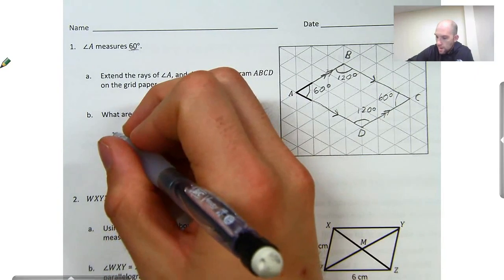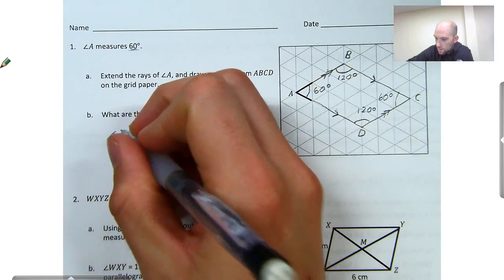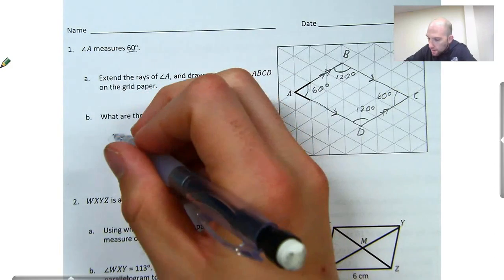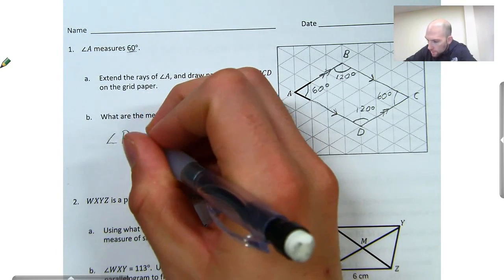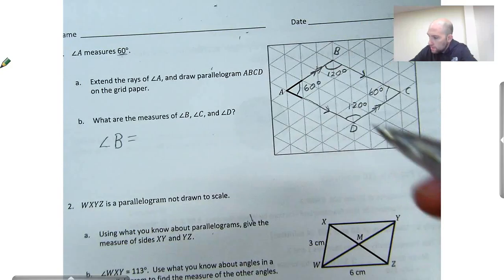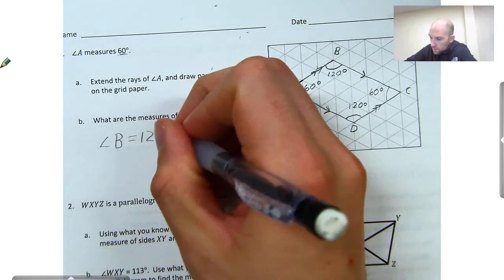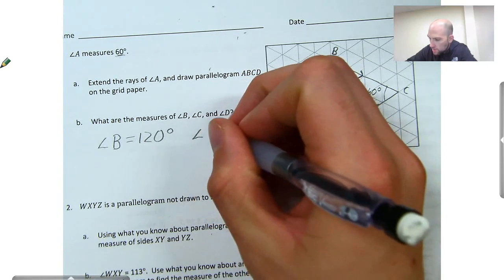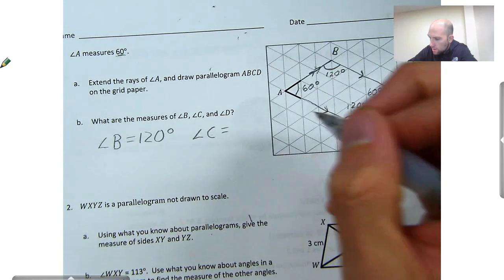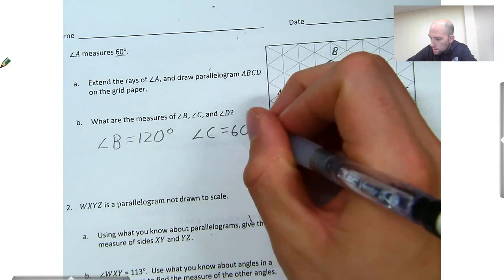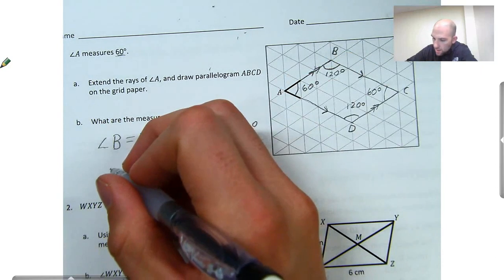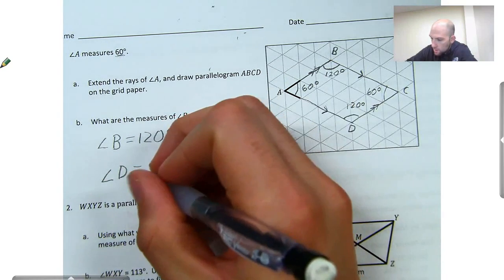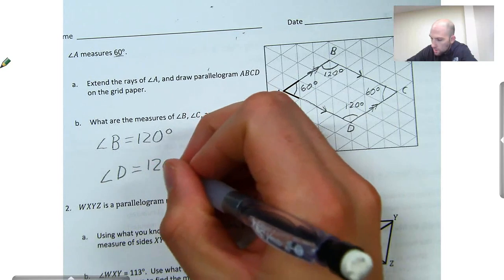So angle B, let's do it the way they did it here. Angle B is 120 degrees. Angle C is 60 degrees. And then angle D is 120 degrees.